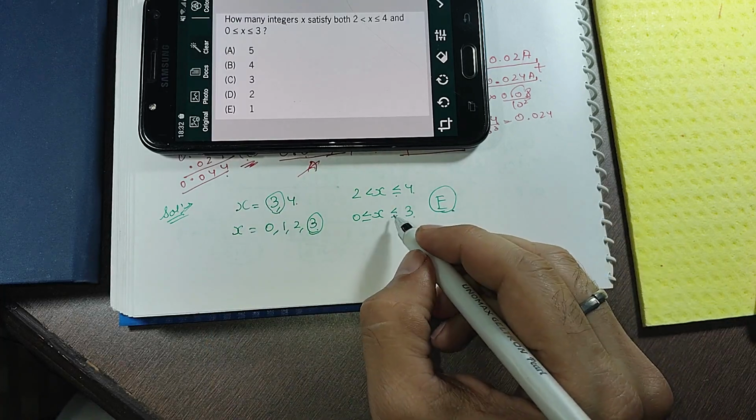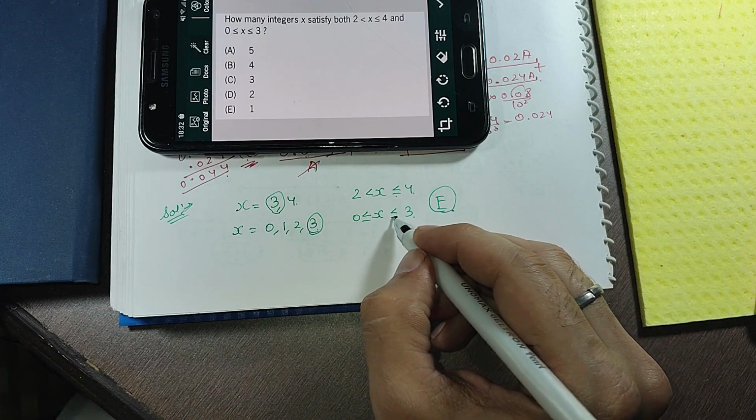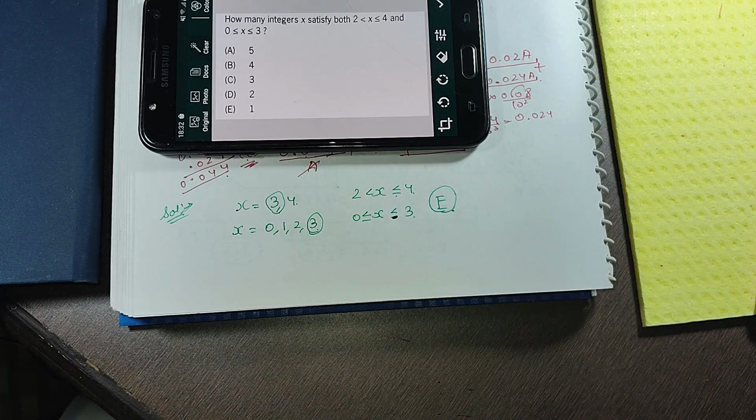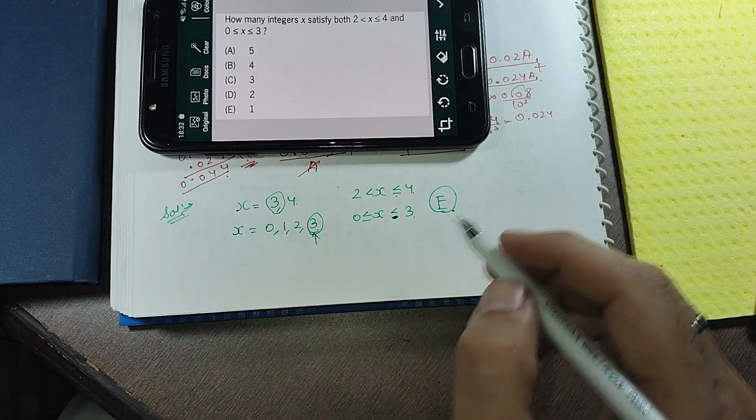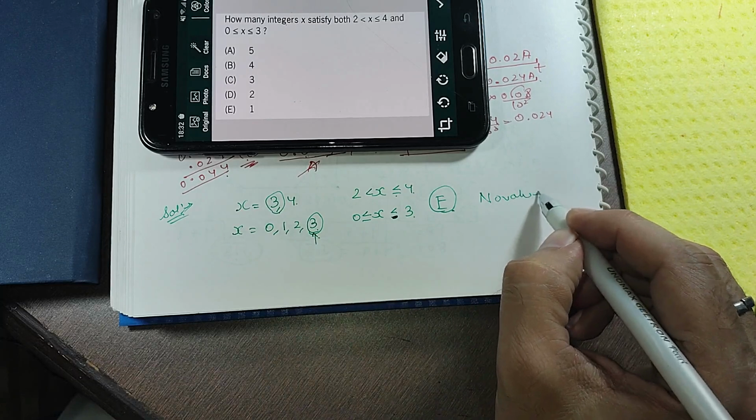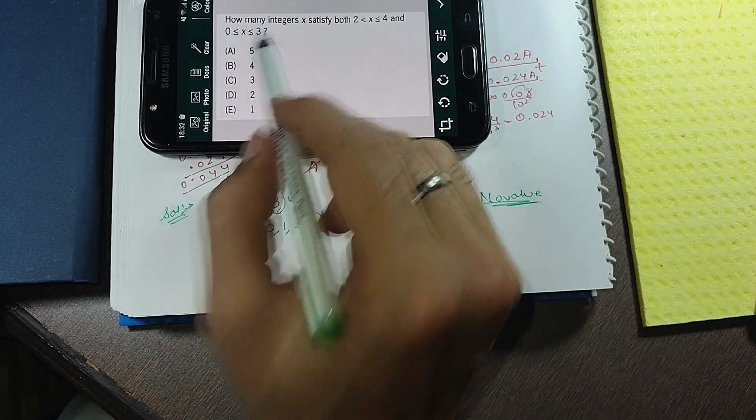Right? Had it been that here it was written not equal to, let us suppose, so we couldn't put the value 3 over here. In that case there would be no value which satisfies both, provided x is an integer.